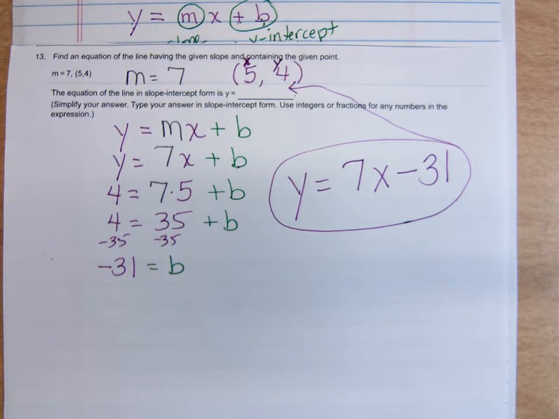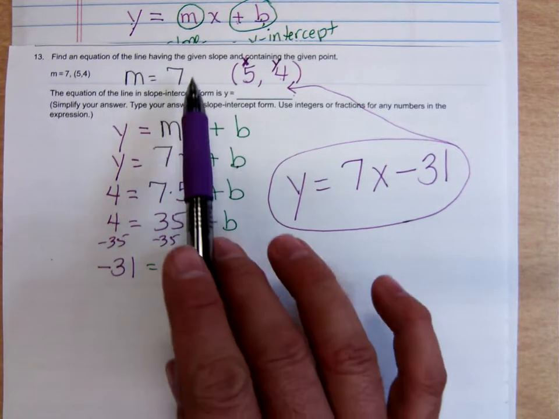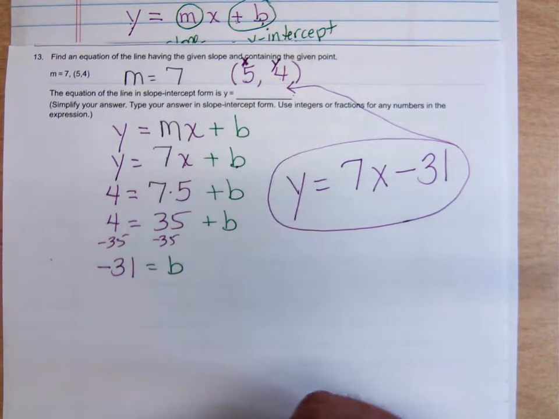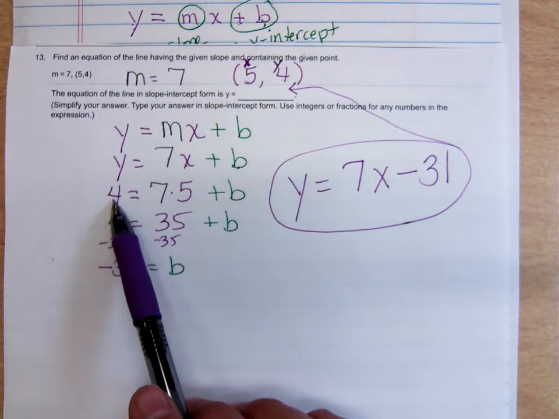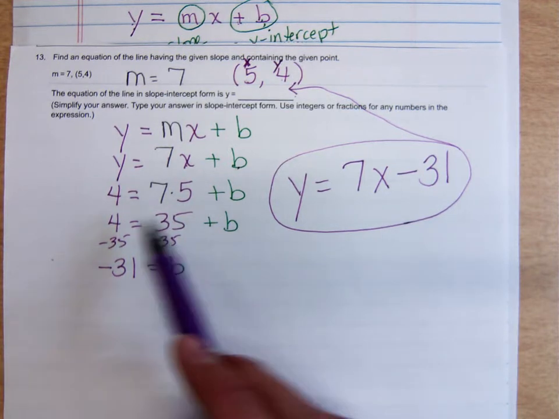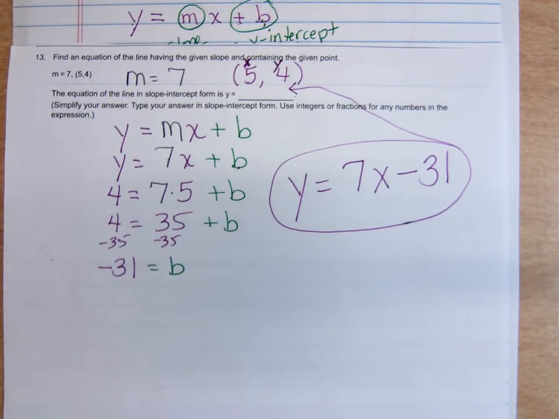So what we're doing here is writing the equation. In order to write the equation of a line, you've got to know the slope, and then you've got to have at least one point, any point. I'll replace m, the slope, with what we were given. Then to find b, you take that ordered pair that you're given and plug in. Remember, this is x, y. So you're plugging a 4 in for y and a 5 in for x. And then once you do that, perform the multiplication and get that b by itself by subtracting 35. Any questions there?